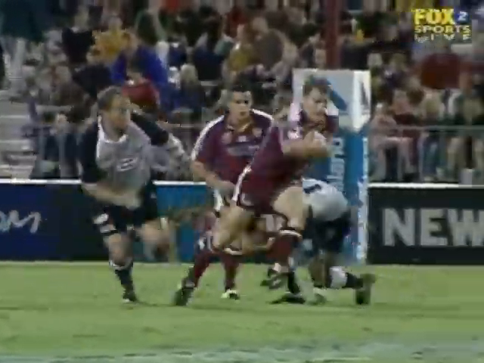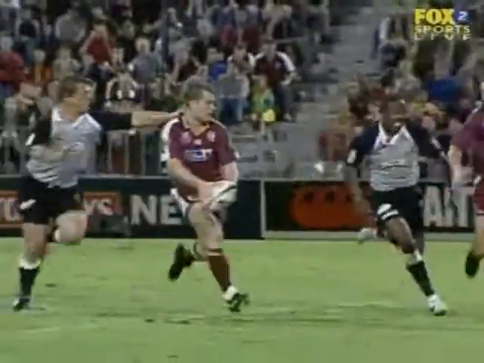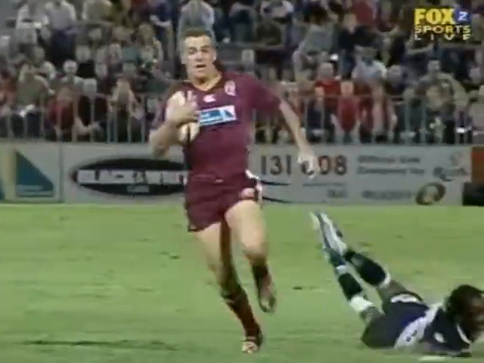What about this acceleration here from Tune? Bring back the old days, Latham chiming in.